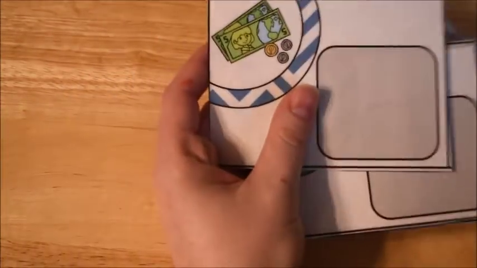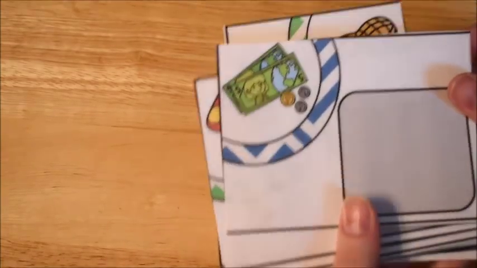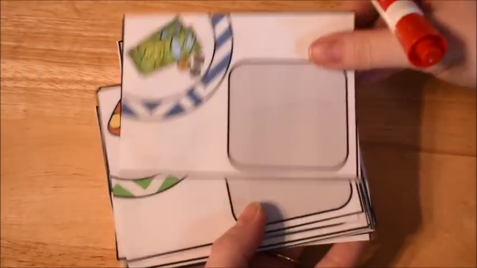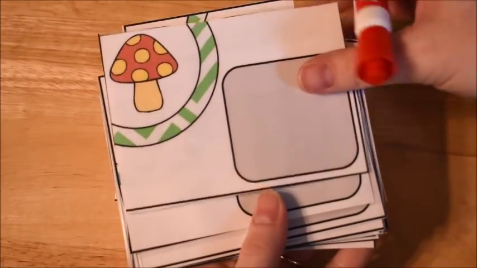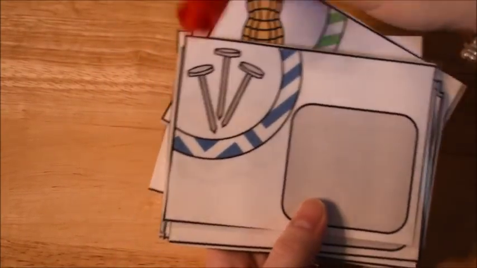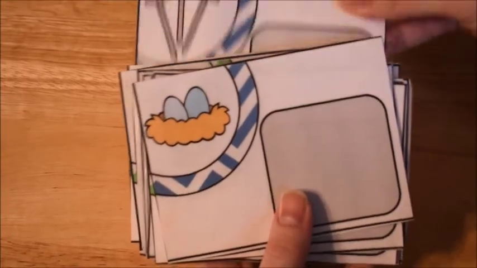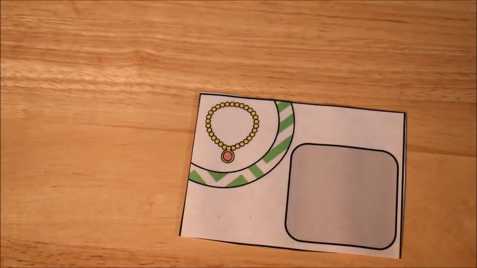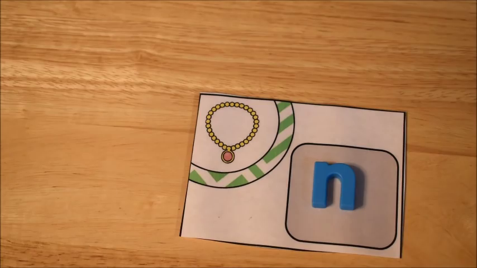And also, if you added a cookie sheet on the bottom and then did this, oh, you guys can't see, I'm talking away. If you had a cookie sheet on the bottom and then added these to the cookie sheet with your magnets, then the magnets would stick. And usually they stick through the cards. So that's another fun way to do it. All right, so you get the idea. So here's a necklace, and then they would put an N on there for necklace.